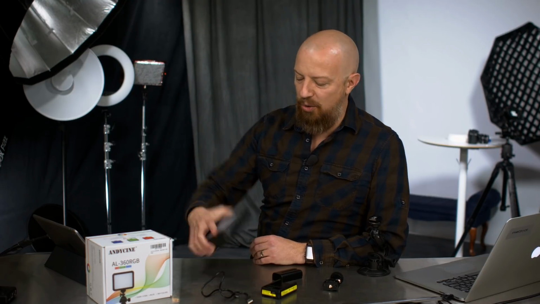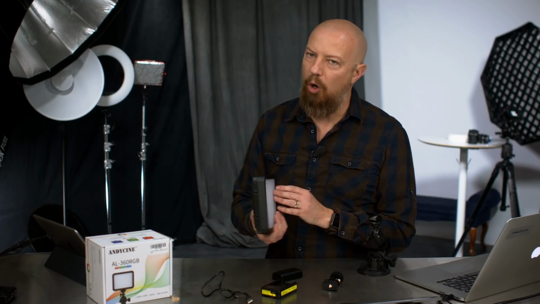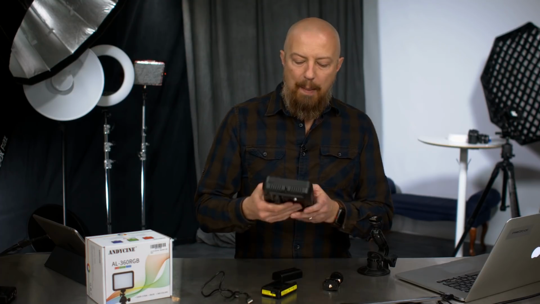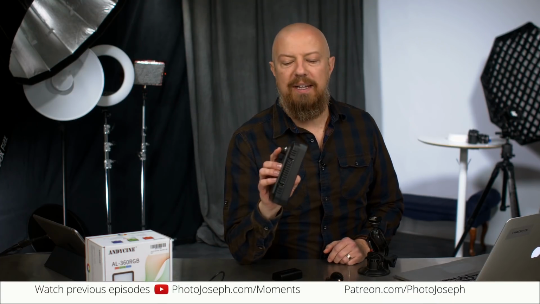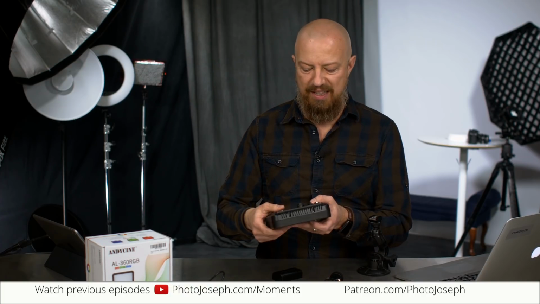Today we're looking at this cool little light here. It's a very inexpensive RGB LED light. But it's not perfect, and we're going to find out where it's good and where it kind of falls down a little bit. Let's just start with what is in the box, and then we'll take a look at the cost of this thing.